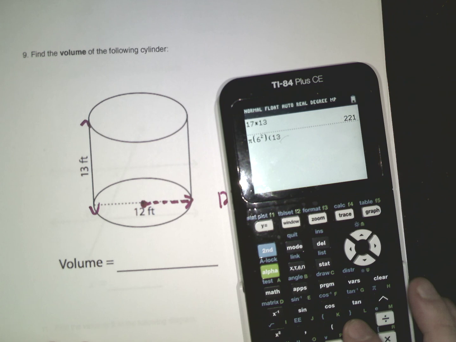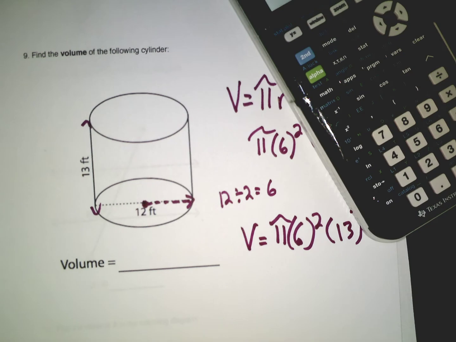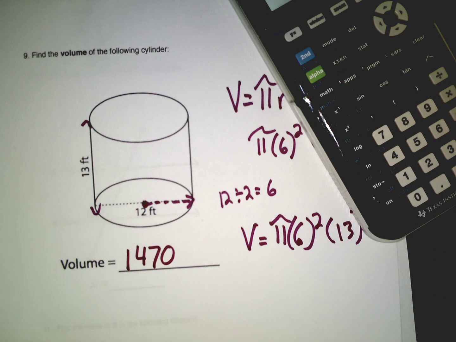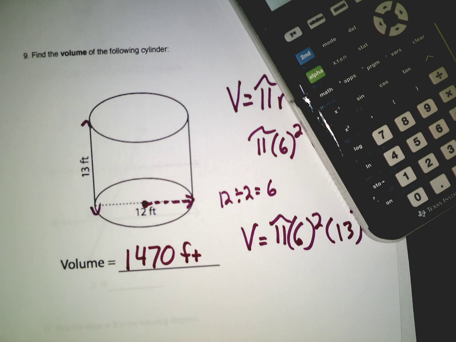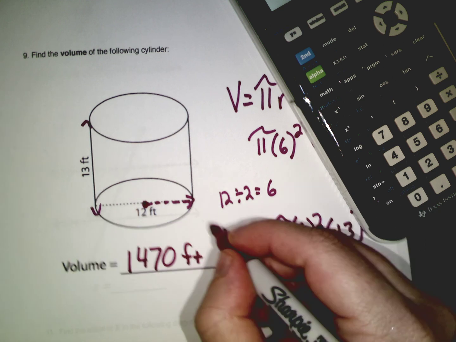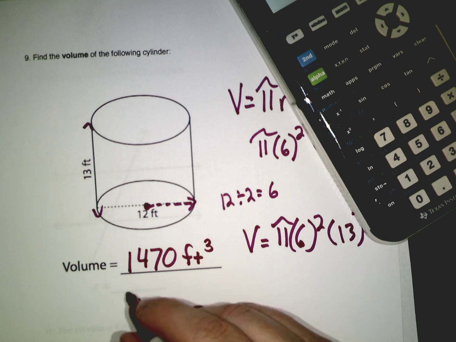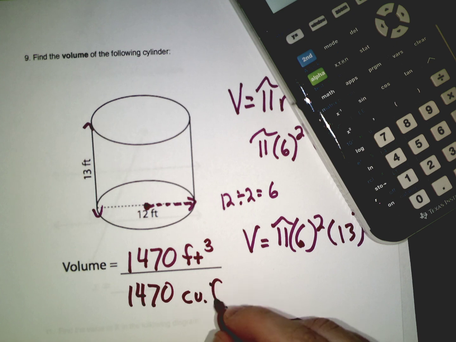And I get this number, 1,470. I'll round it to the nearest foot. But in case of volume, we don't do square feet, we do cubic feet. So you can write 1470 feet cubed or, sometimes I see it like this, cubic feet.